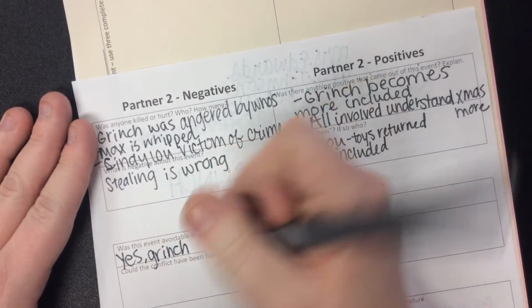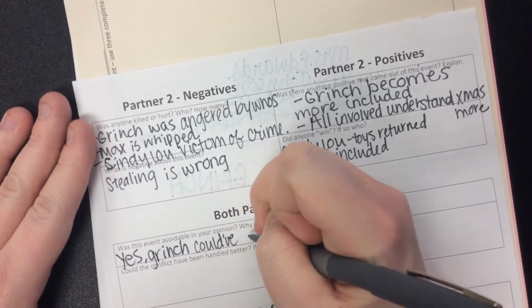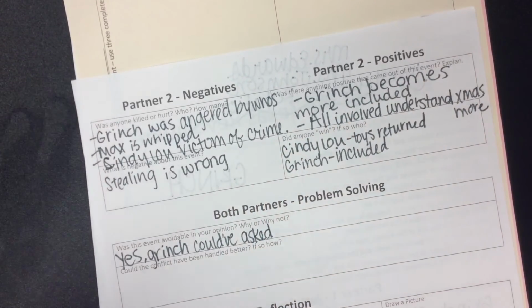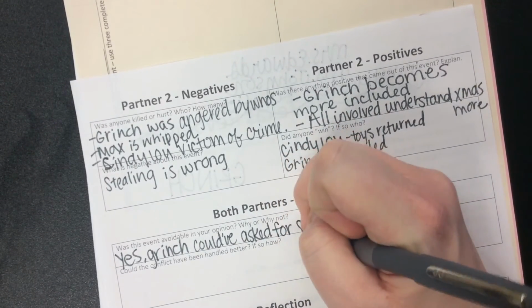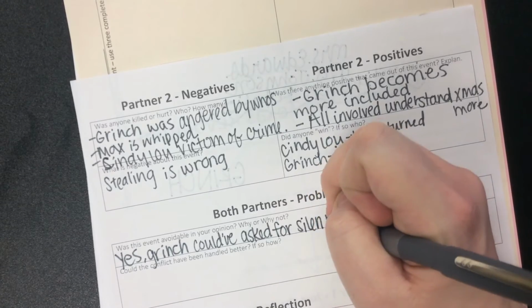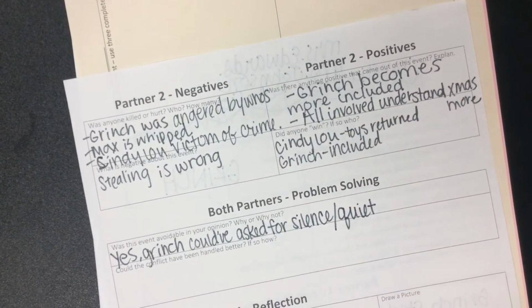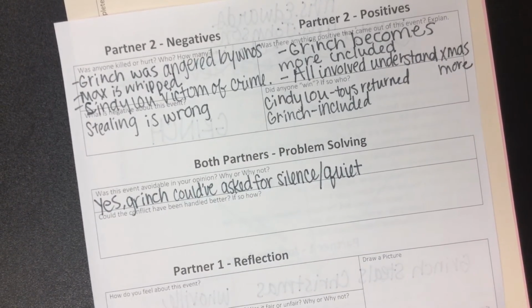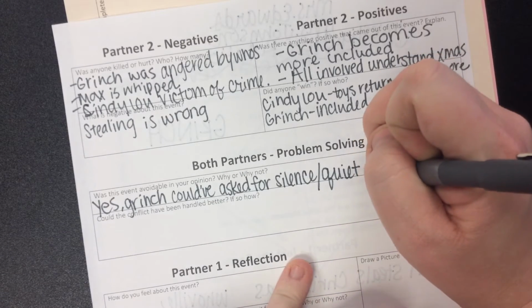I should have capitalized that, could have asked for the children to be more quiet. So he could have asked for silence or quiet if that's what he wanted. He also could have gotten a heart transplant, or he could have just been more understanding.